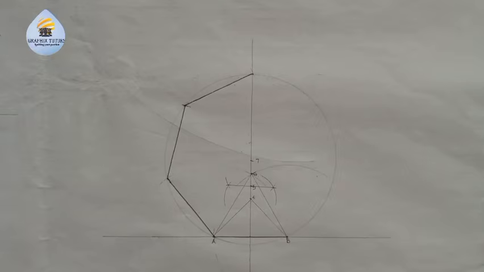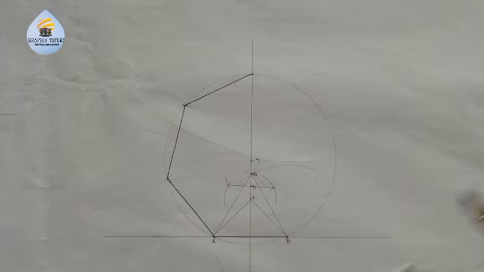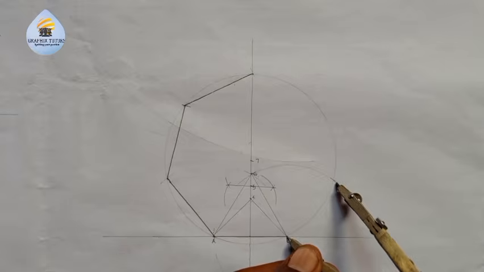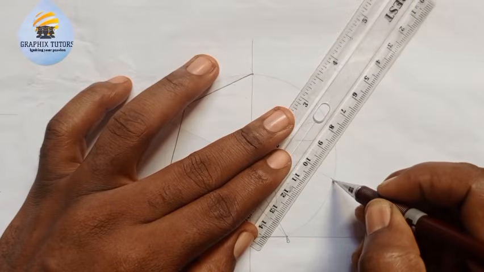You can see that. That will be another distance. So this is 1, 2, 3, 4. Then I'll come again and mark here. This distance is still 38.